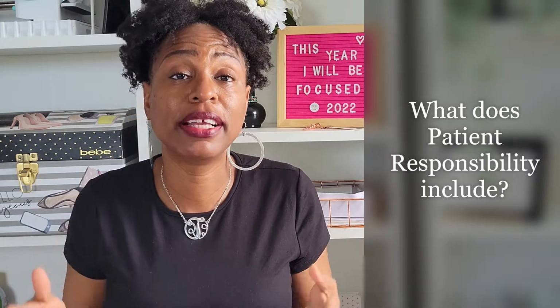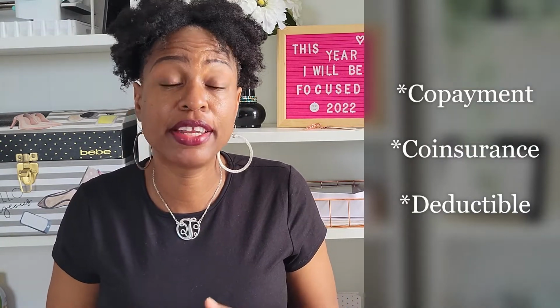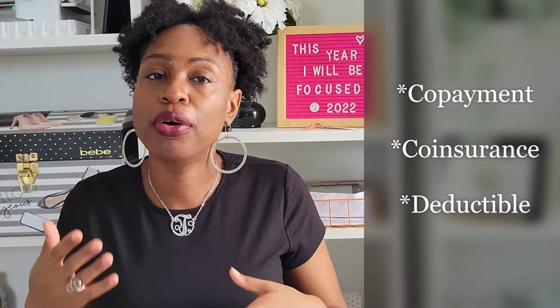What does patient responsibility include? It includes your copay, your coinsurance, and your deductible. I will go into what these mean and maybe some examples in a next video, but just so that you know, those are the three items where you have something to pay, or the patient may have something to pay if their policy includes these items.